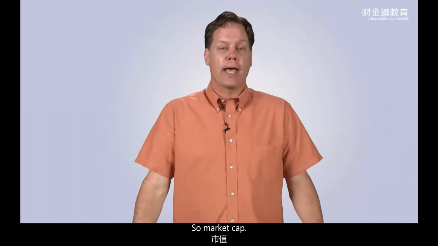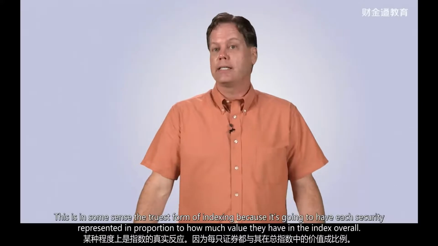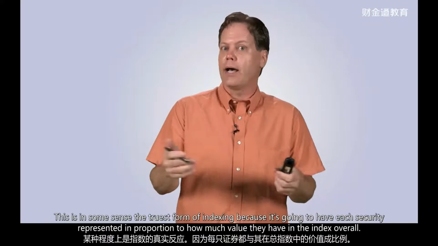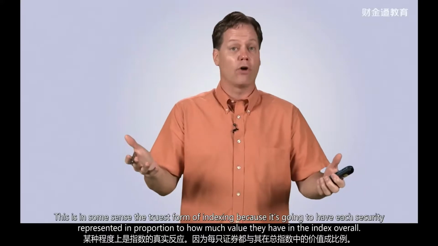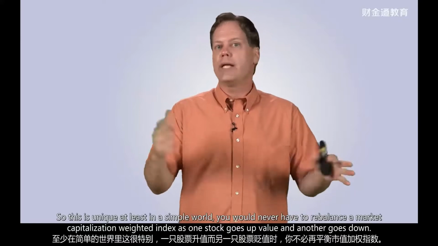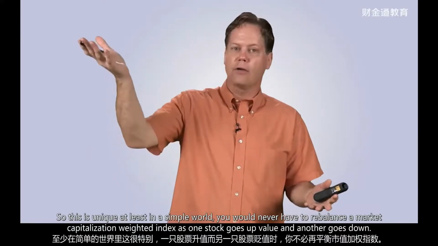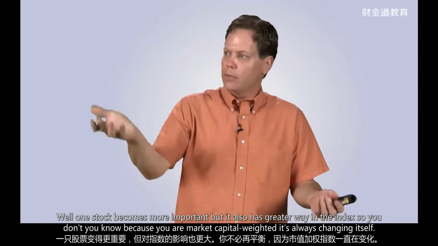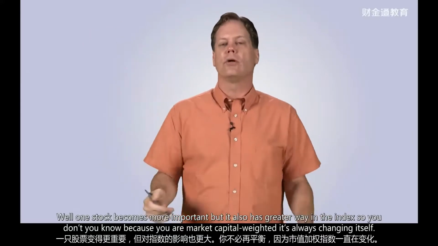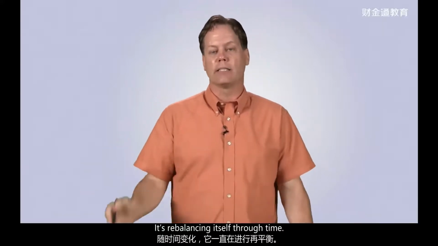So market cap, this is in some sense the truest form of indexing because it's going to have each security represented in proportion to how much value they have in the index overall. So this is unique in that, at least in a simple world, you would never have to rebalance a market capitalization weighted index. As one stock goes up in value, another goes down. Well, one stock becomes more important, but it also has greater weight in the index. So because you're market cap weighted, it's already changing itself. It rebalances itself through time.